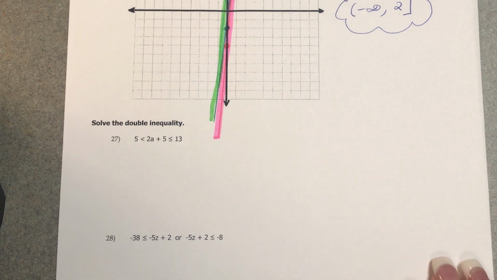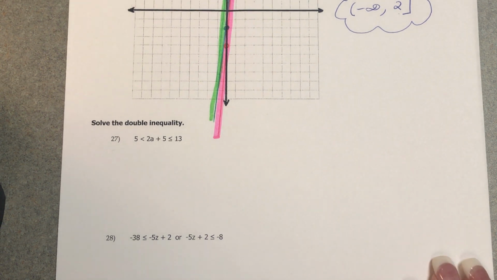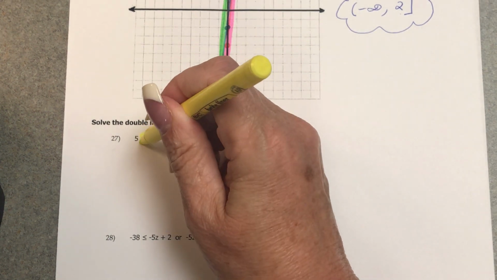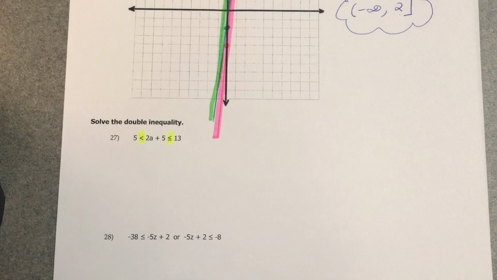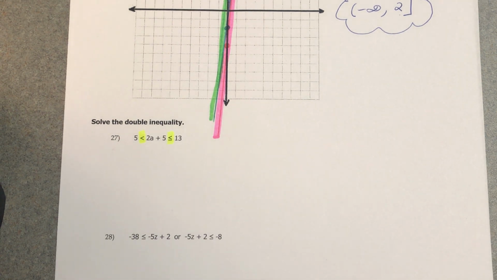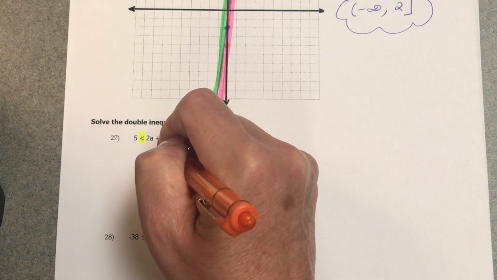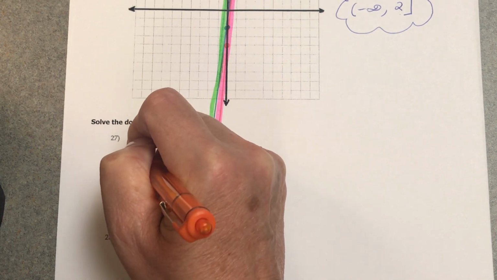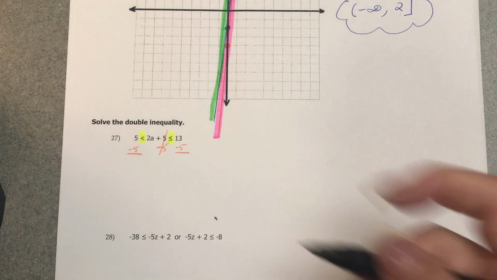Number 27, solve the double inequality. Just keep in mind that you've got a less than sign here and a less than or equal to sign there. So I would start by subtracting the 5 to cancel it out, but I've got to subtract it at this end and at that end.